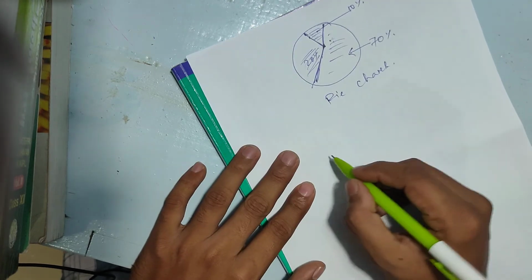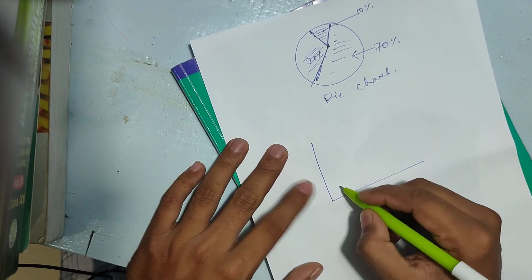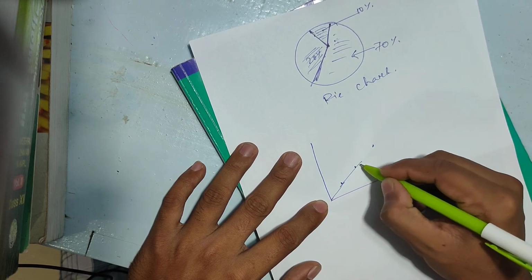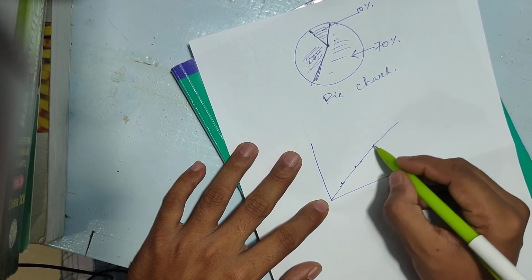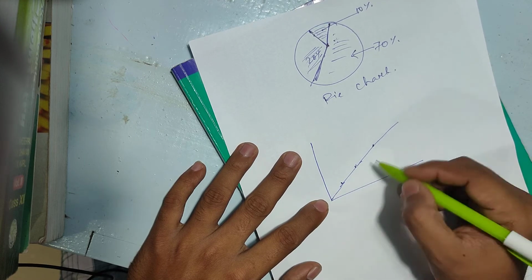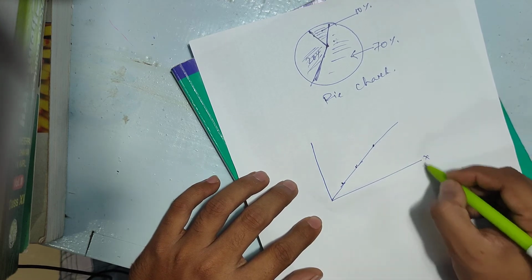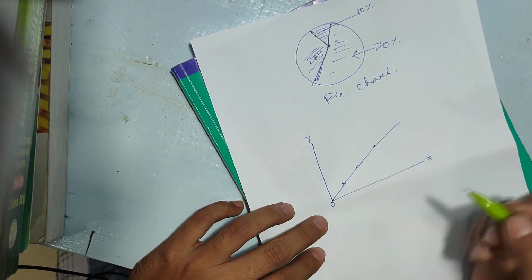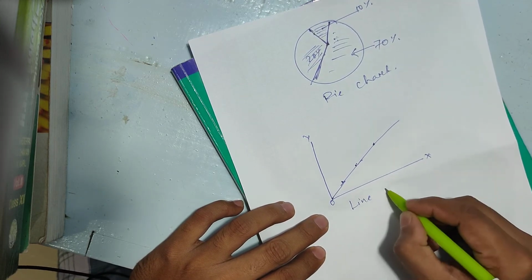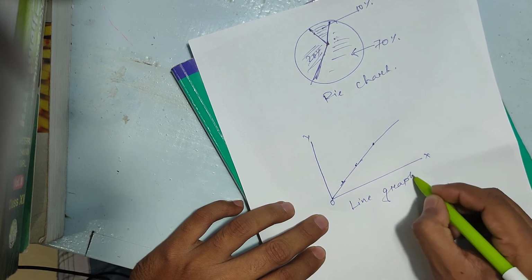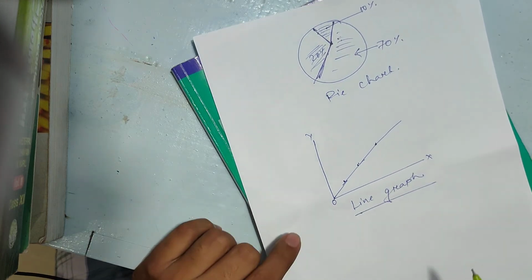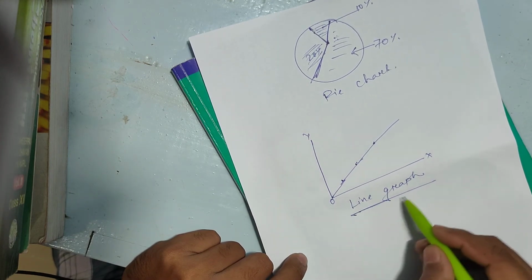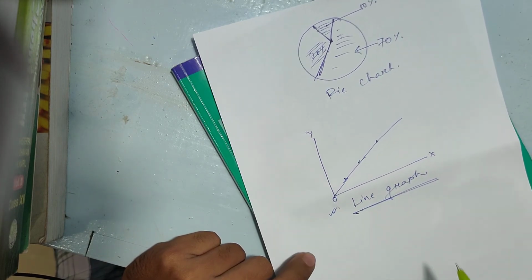And another very important one: a line will be there, and it is known as a line graph. One line will be prepared based on the numbers that we put. Based on the numbers we make one line, and here will be the x-axis and y-axis, and the origin of the graph. This is known as a line graph. So these are the different types of graphs we know: the bar graph, the pie chart, and the line graph. In this chapter we will be working mainly with the line graph.